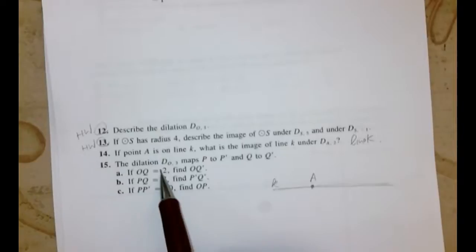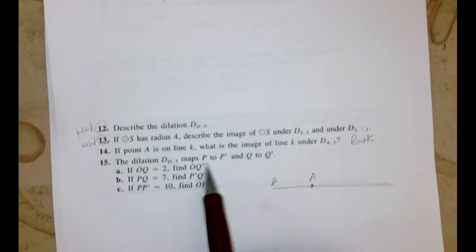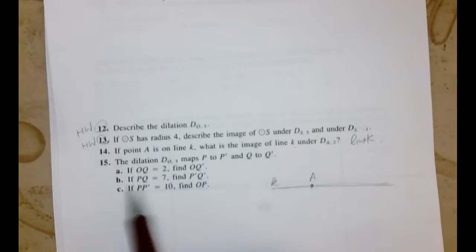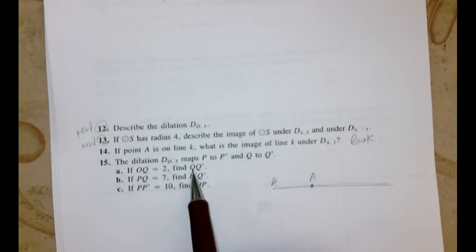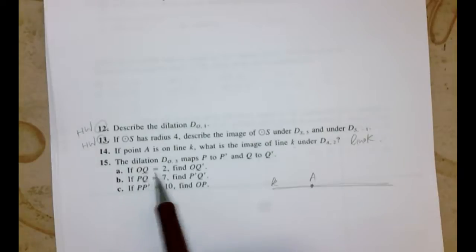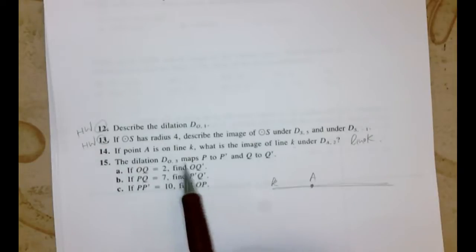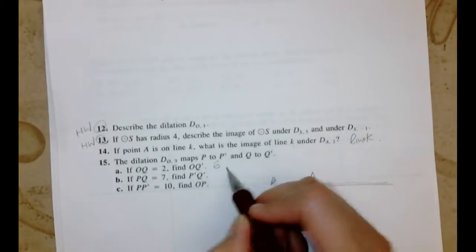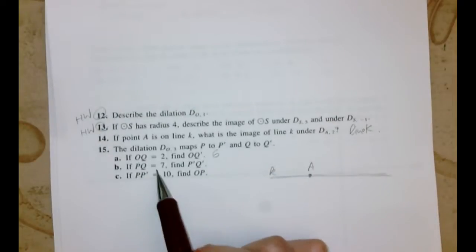Right, the dilation D03 maps P to P dash and Q to Q dash. If OQ is 2, find, alright, so OQ is 2 and it's 3 times, so it should be 6. PQ is 7.